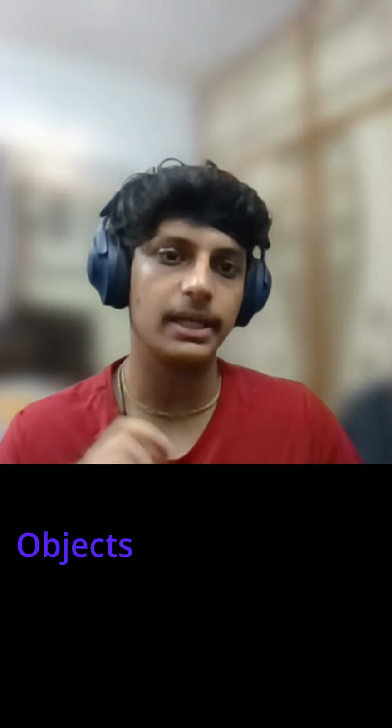You can use useState for strings, objects, arrays, anything. And when updating objects or arrays, always create a new copy because React re-renders only when the reference changes. So that's how useState works. Simple, powerful, and something you'll use in almost every React component.